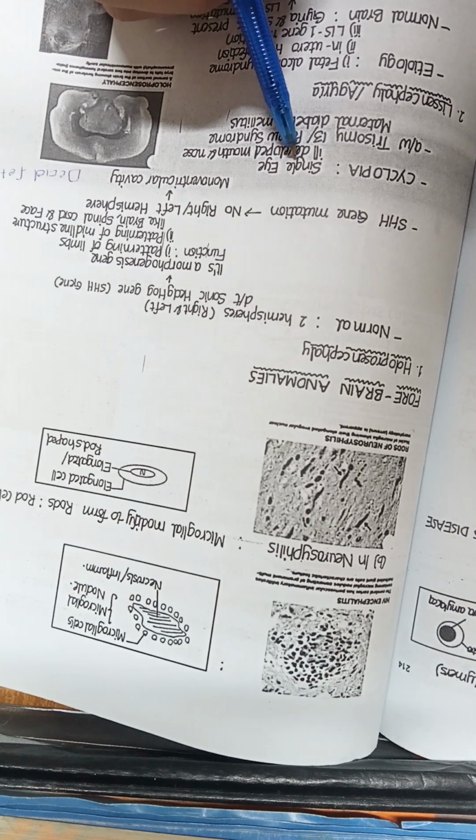Cyclopia means that the fetus having a sonic hedgehog gene mutation will be born with a single eye, and the mouth and nose will not develop properly, meaning ill developed.